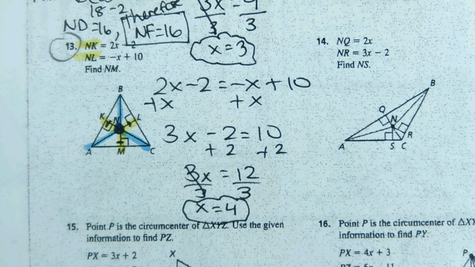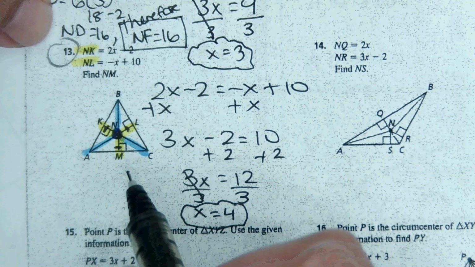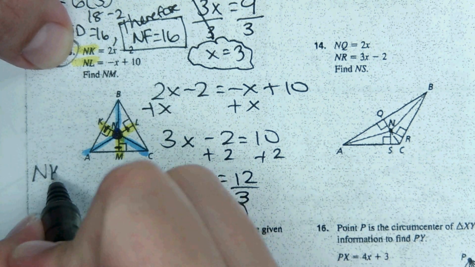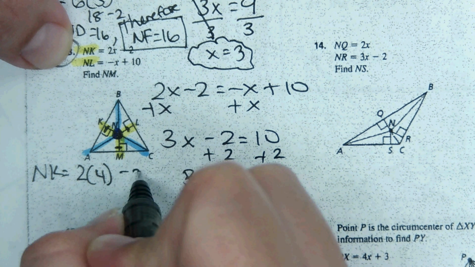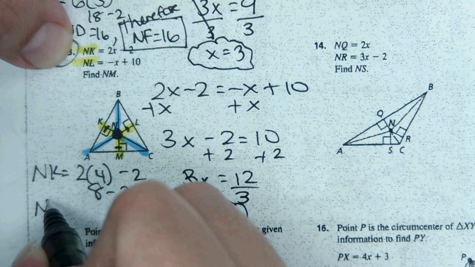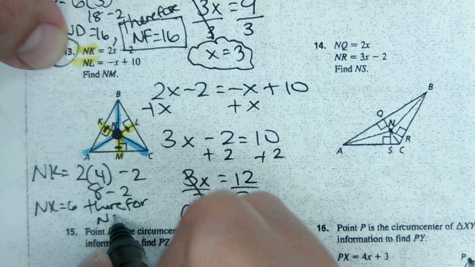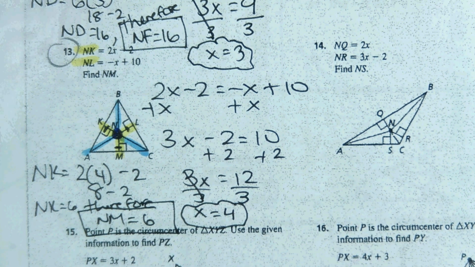This is the last problem. You got this, guys? No, it gets long. X equals 4. Then it wants to know NM, but all the yellows are equal, so I'm just going to choose one of them. 2 times 4, yeah, it comes out to 6. Good job. Then K equals 6, therefore NM equals 6, and that is our answer.